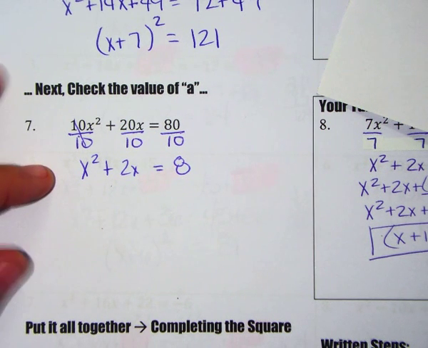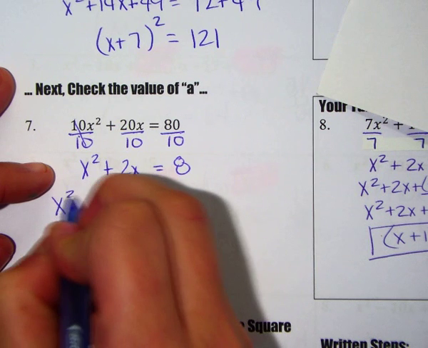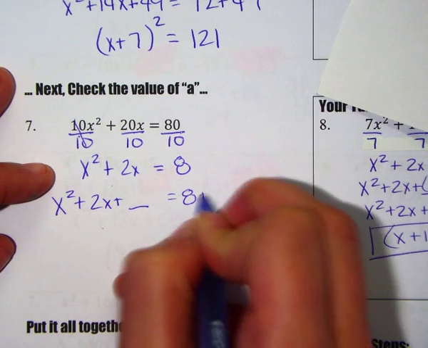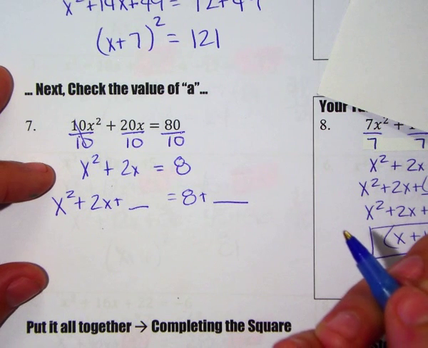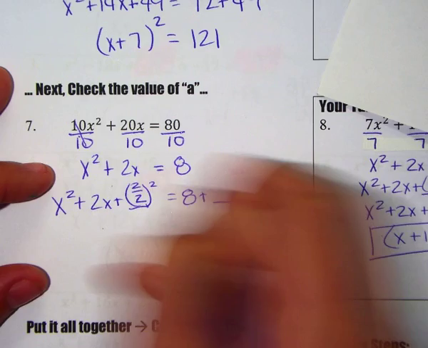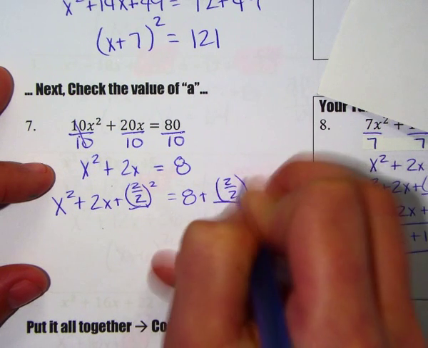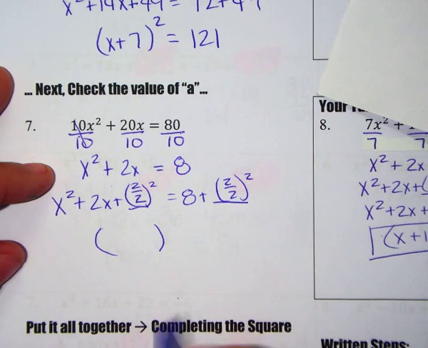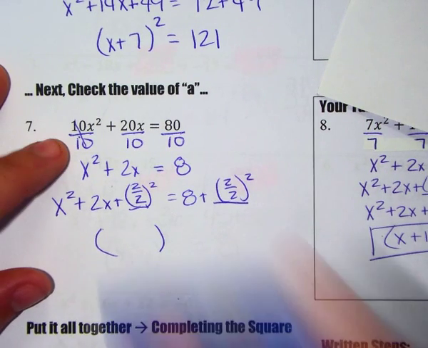Now that a is 1, I'm going to complete the square by adding b over 2 squared to both sides, so that this is a perfect square.